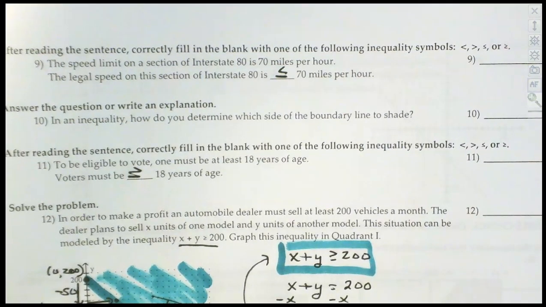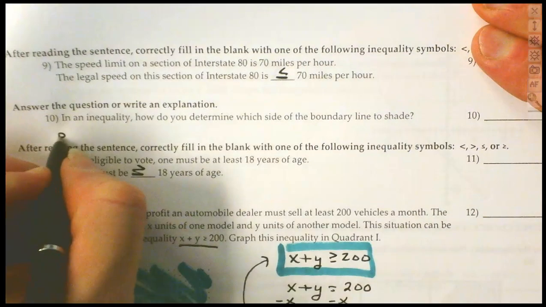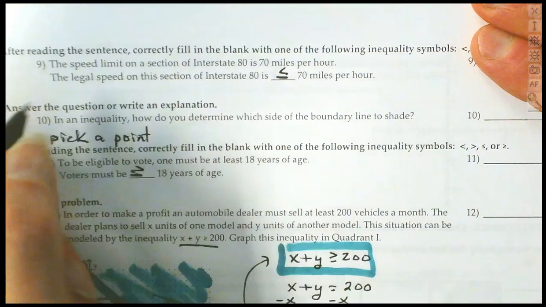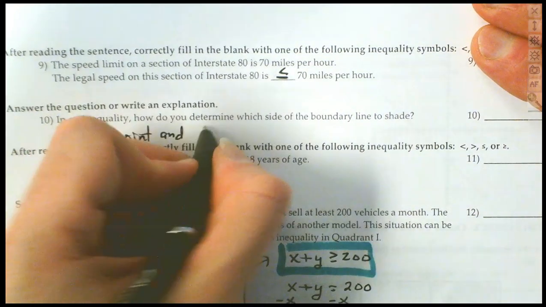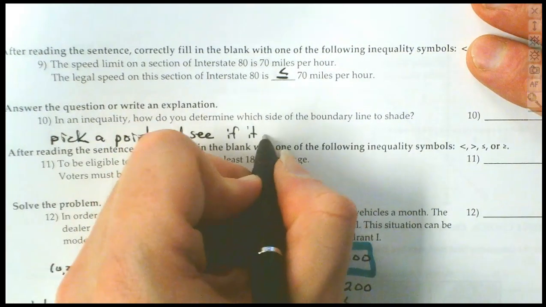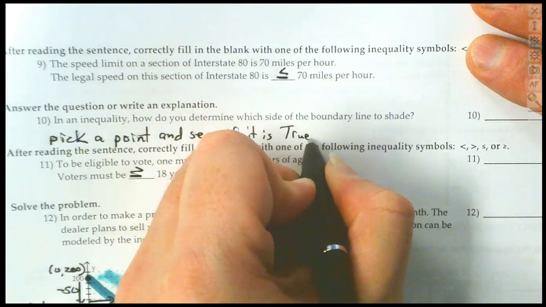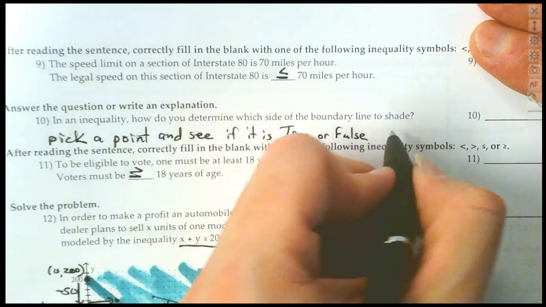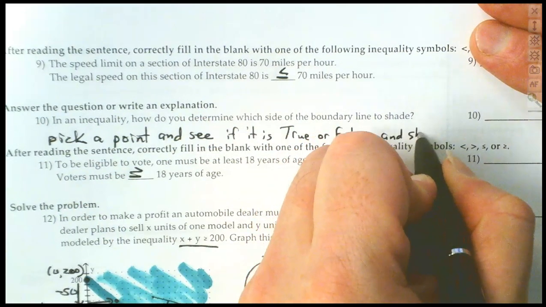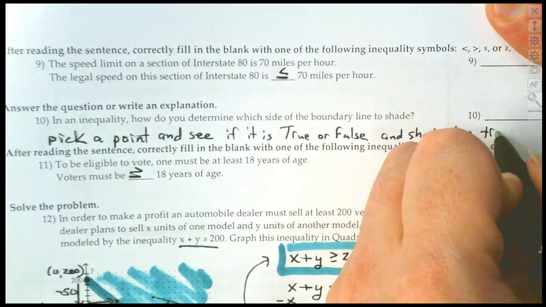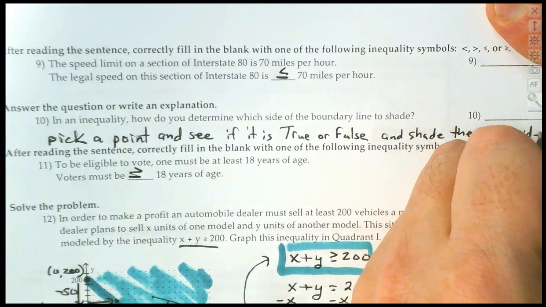You pick a point, and see if it's true or false, and shade the true side. Right? So that's how we do it.